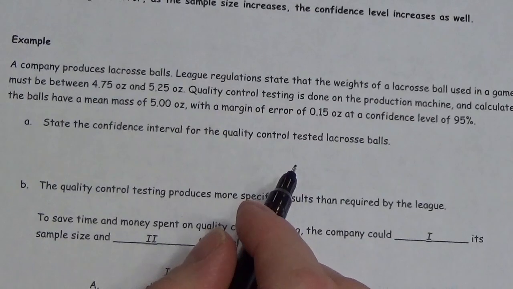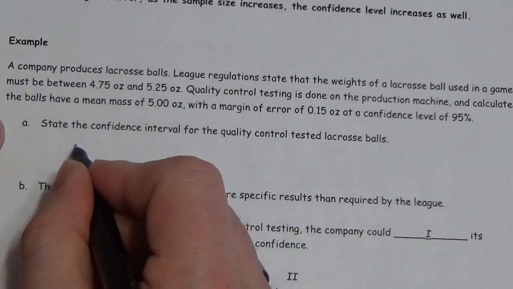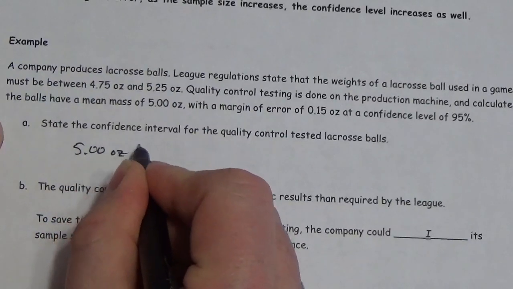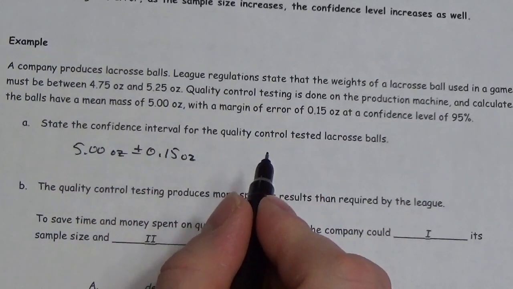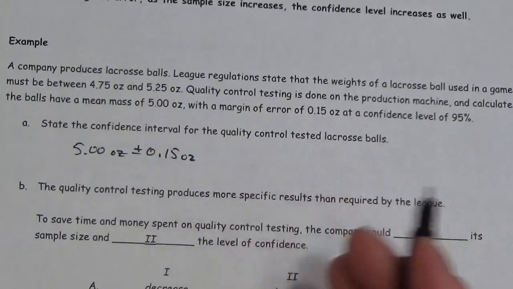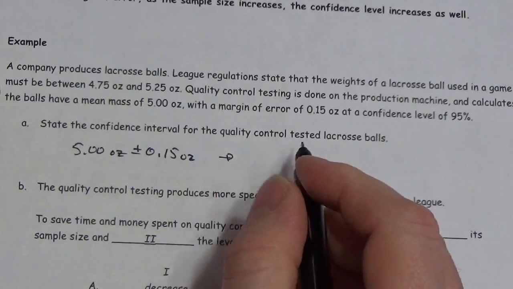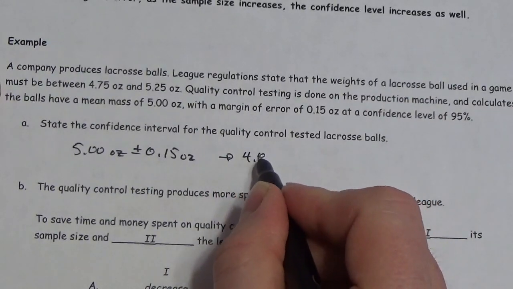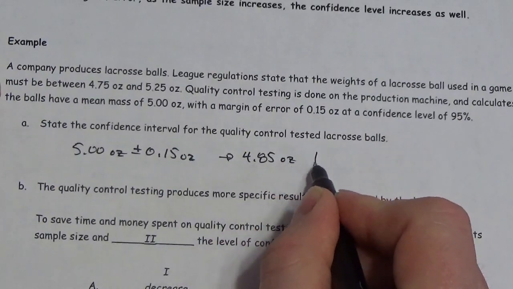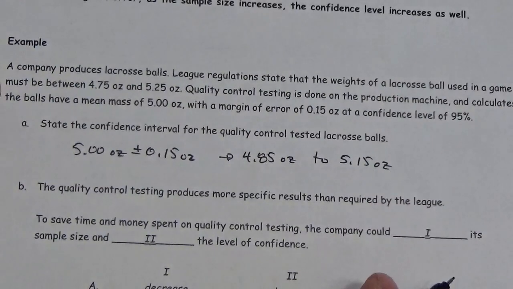So what we've got there is 5 ounces. Basically, it looks like this: 5.00 ounces plus or minus 0.15 ounces. So we're going to add and subtract to get our interval here. If you subtract 0.15 ounces, we get 4.85 ounces to 5.15 ounces.